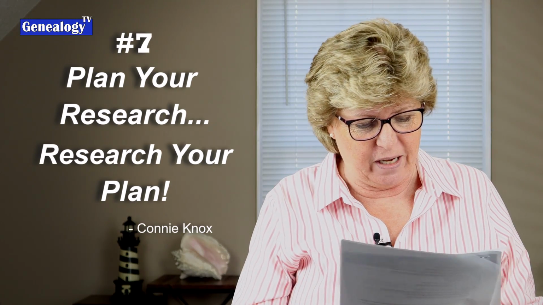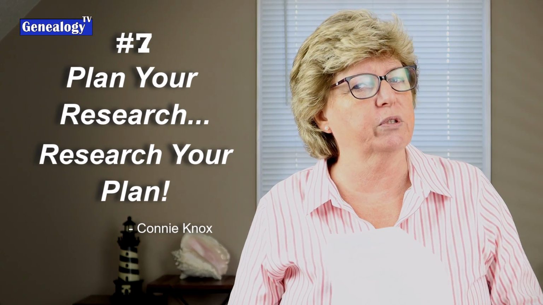Plan your research and research your plan, which is number 7. Okay, so don't deviate from your research plan because that's really important to making sure that you're checking all the boxes, right? And you can think of other things along the way and add it to your research plan, but you stay focused, one ancestor at a time, and go through that process of researching your plan, okay?